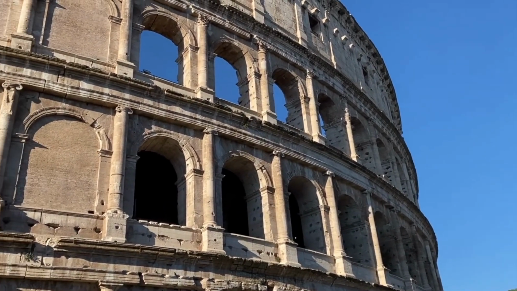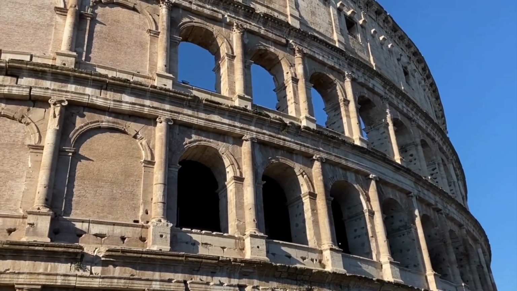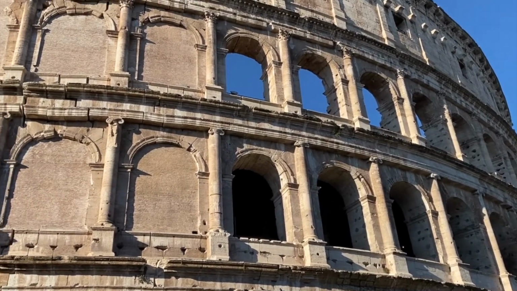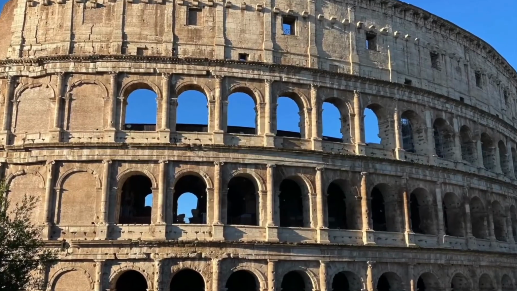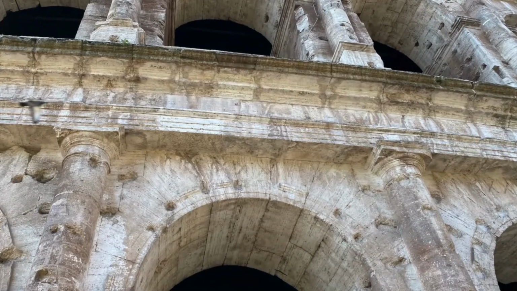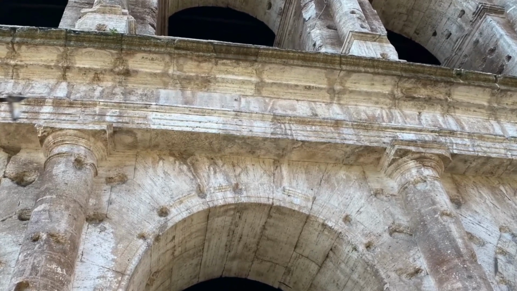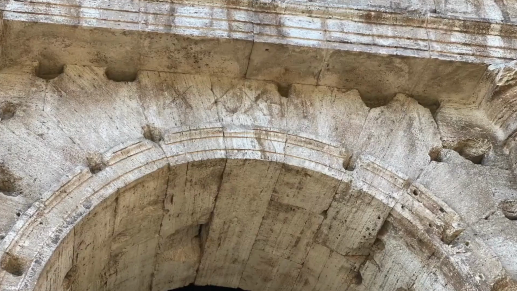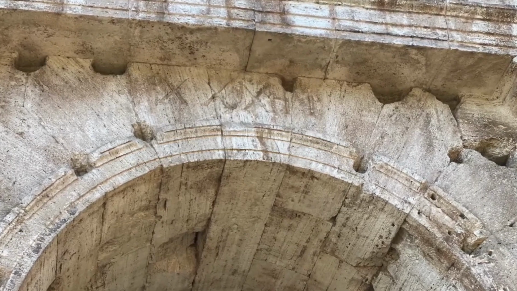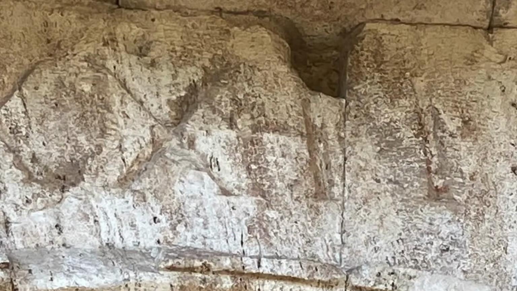In 80 CE, the Roman Colosseum, the largest amphitheater at the time, was built in Rome. Like a modern sports arena, the Colosseum had many portals for people to enter and exit quickly. Above each portal is an engraved Roman numeral. Although the Colosseum has suffered damage over the years, it remains one of the most iconic examples of the use of the Roman numerals.